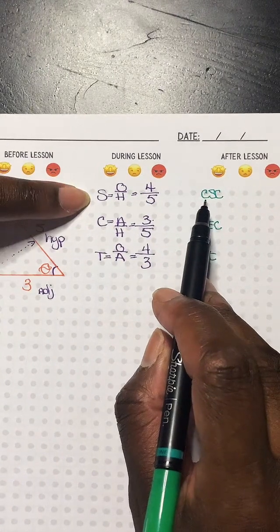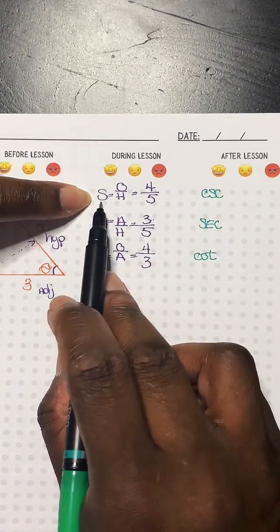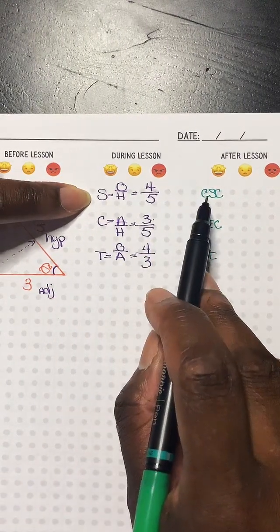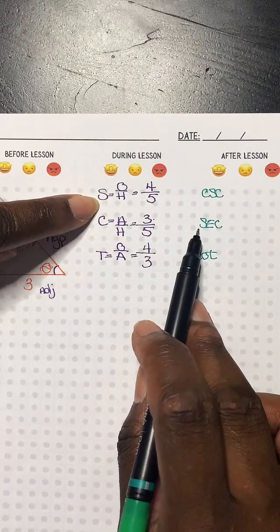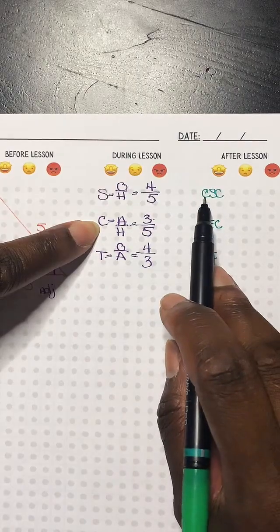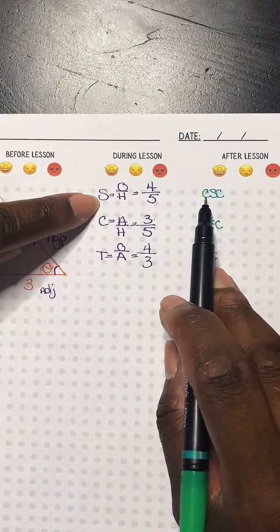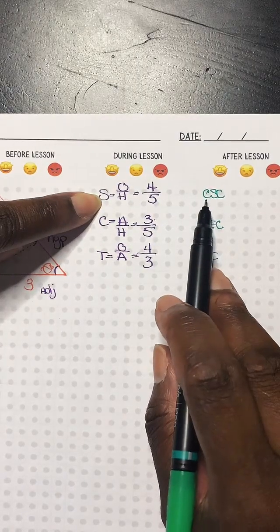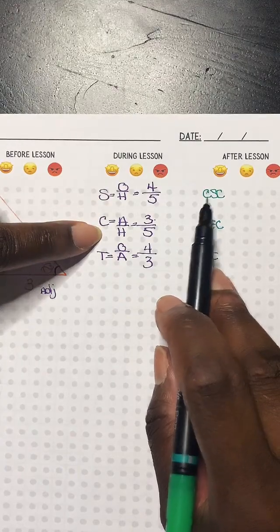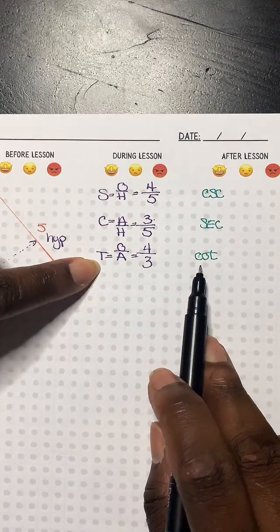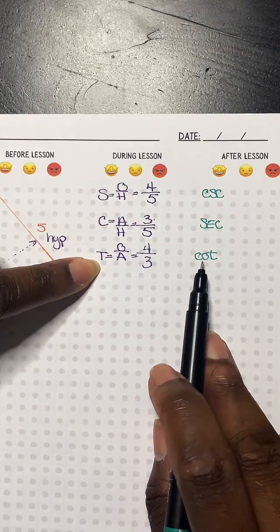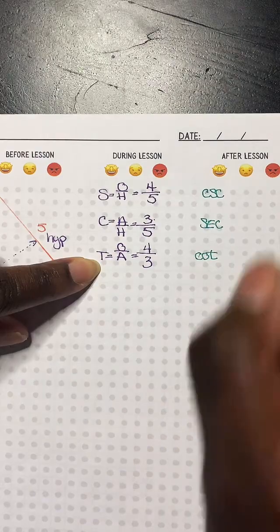Now, the cosecant, remember, the S and the C's are always paired up. It's never S with S or C with C. It's always going to be your S with your C and C with your S. Cotangent, that's just basic opposites.